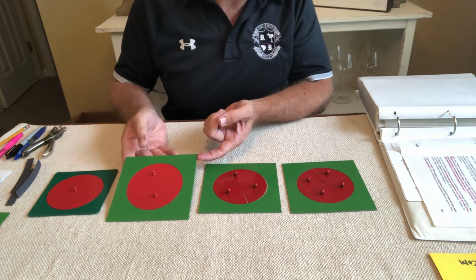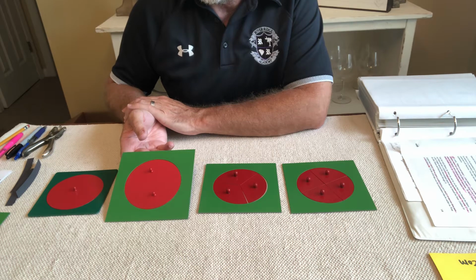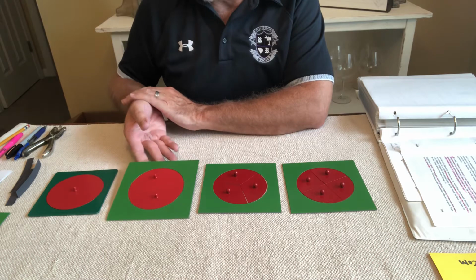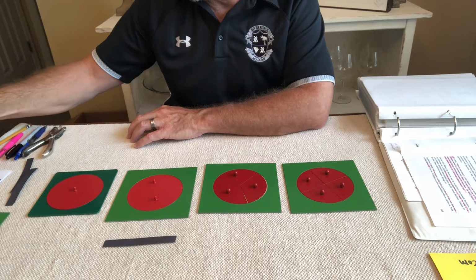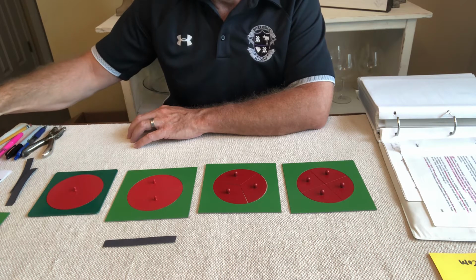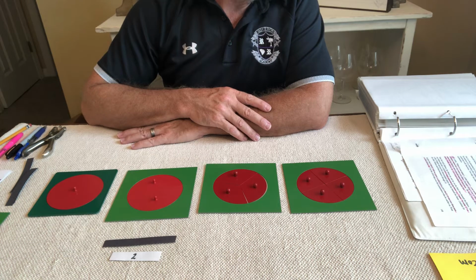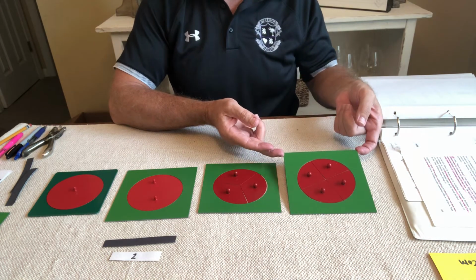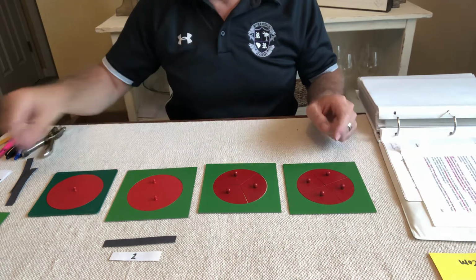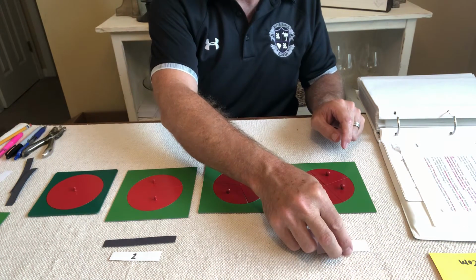How many parts are in this frame? There are 2 parts in this frame. So the name for this is halves. If you have a 2, you would say that it is halves. And what about the parts in this one? It has 4 parts. So you would put a 4 here on your work.